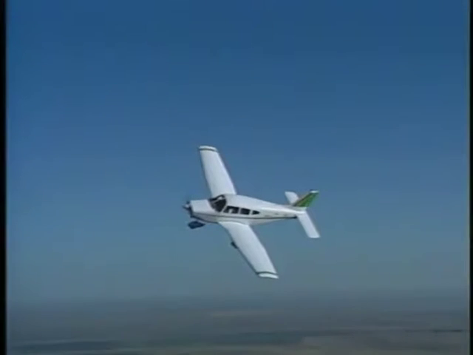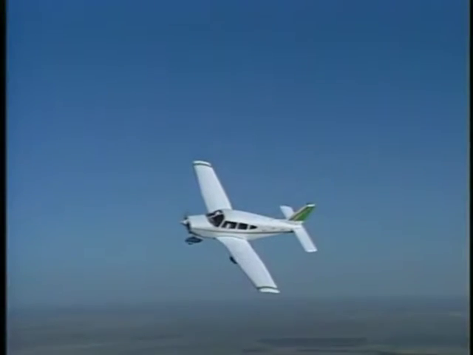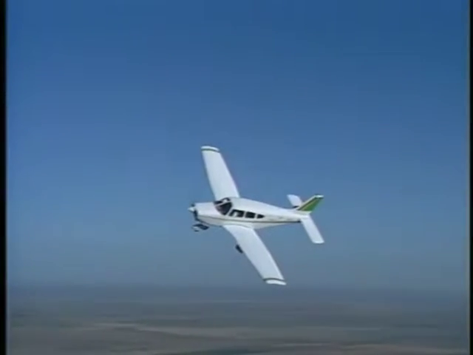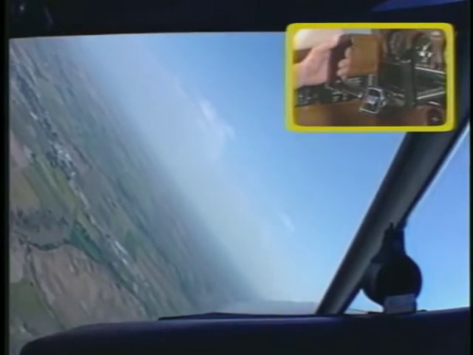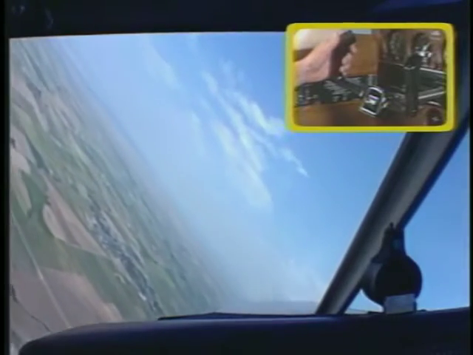During this maneuver, you will most likely experience an overbanking tendency. This occurs because the wing on the outside of the turn is developing more lift than the wing on the inside of the turn, causing the airplane to roll beyond your desired bank. You might have to counter this overbanking tendency by applying a slight amount of aileron in the direction opposite the turn.